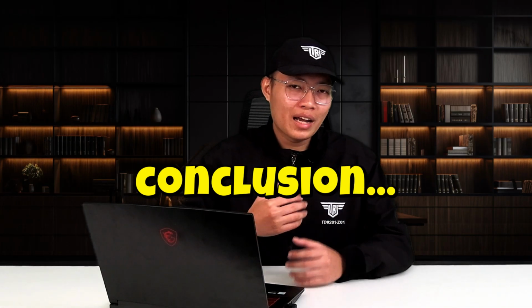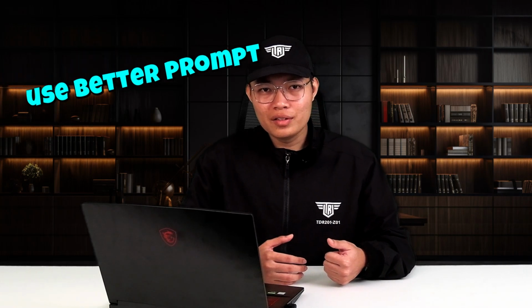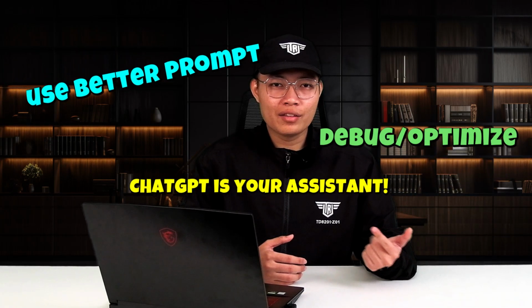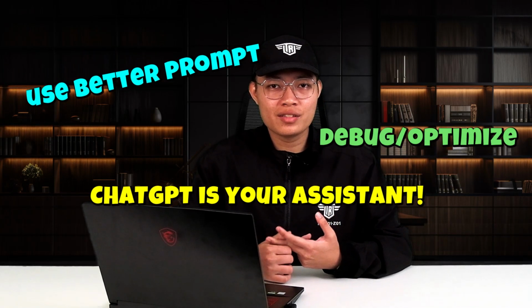So if you have been blindly copy pasting ChatGPT output, stop now. Use better prompts, debug and optimize your code, and turn ChatGPT into a trading research assistant, not just a code generator.